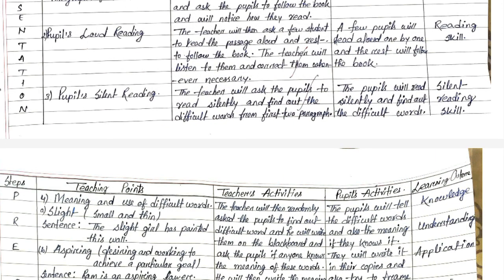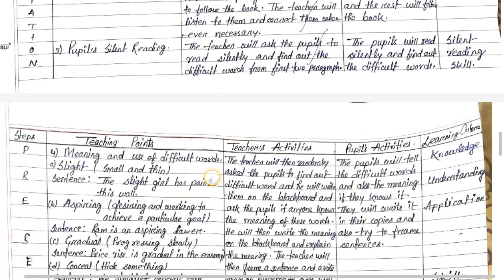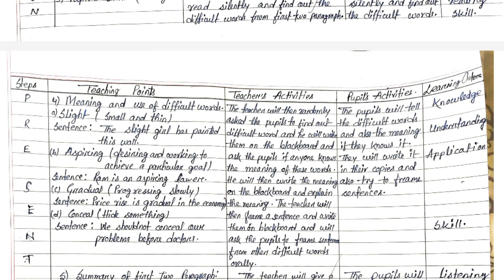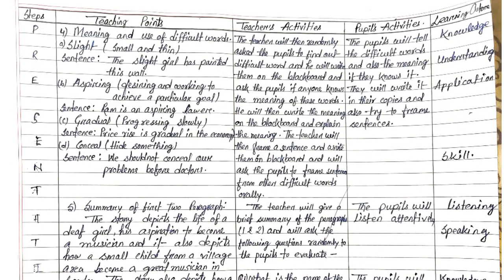The silent reading skill of the pupils will be developed by this teaching point. Then the meaning of the difficult words. Whatever difficult words are found out by the pupils or the students, we will have to find out before that. These may be the toughest or difficult words that are included in the lesson, and we have to mention their meaning as well as a sentence for them.